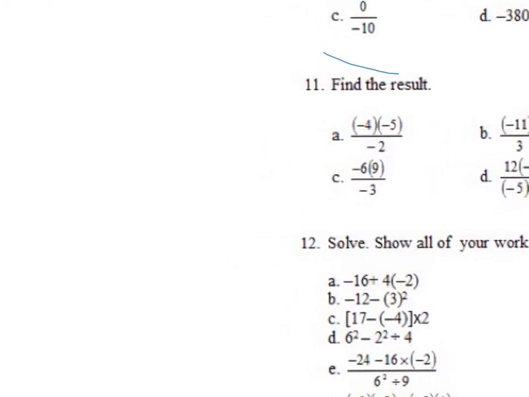When you're dealing with questions like question 11, remember when you're dealing with the top of a division question or the bottom, treat those separately. So do all the top first, do all the bottom second, and then you're going to simplify.